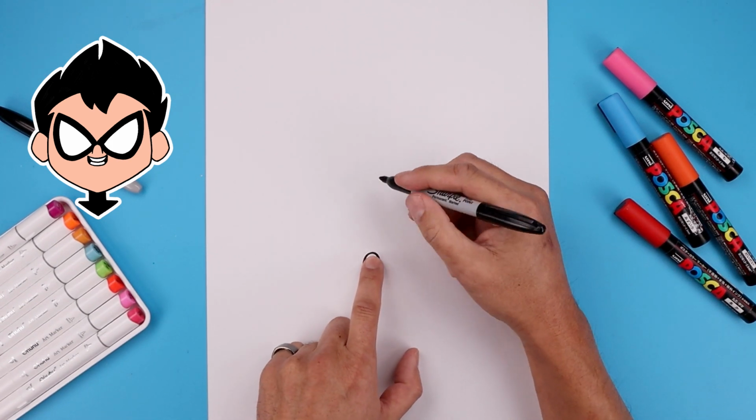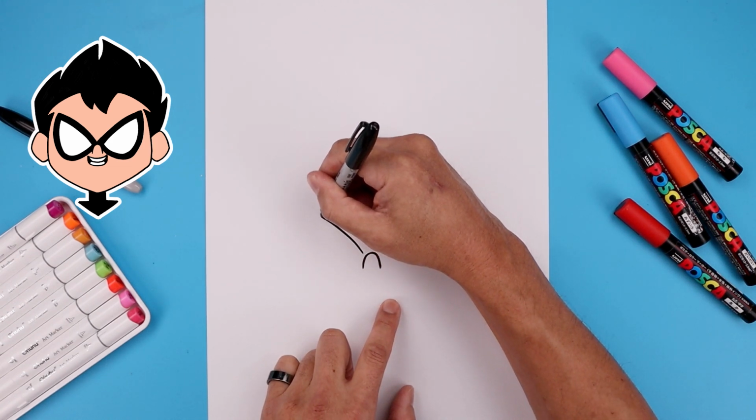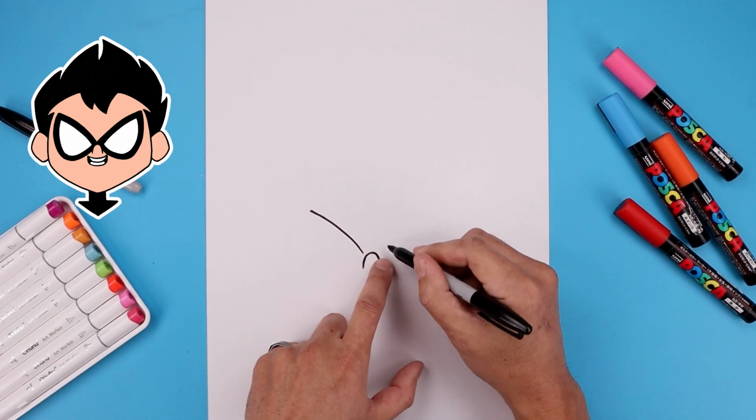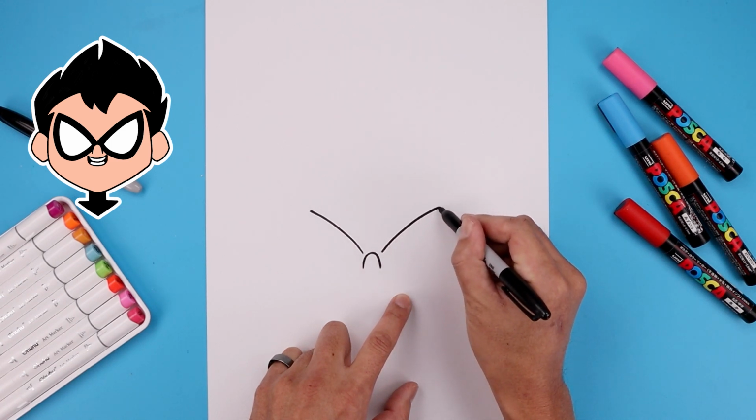Now from the top of the nose, step over towards the left, curve the eye, going up. I'm just going to bend that out towards the end. Go over towards the right side, just going to line this up, going up and then out towards the same height.